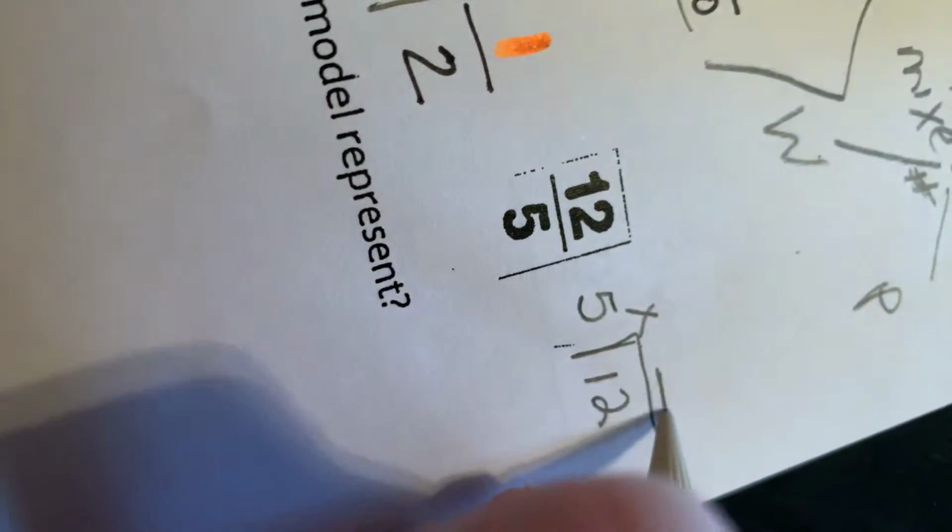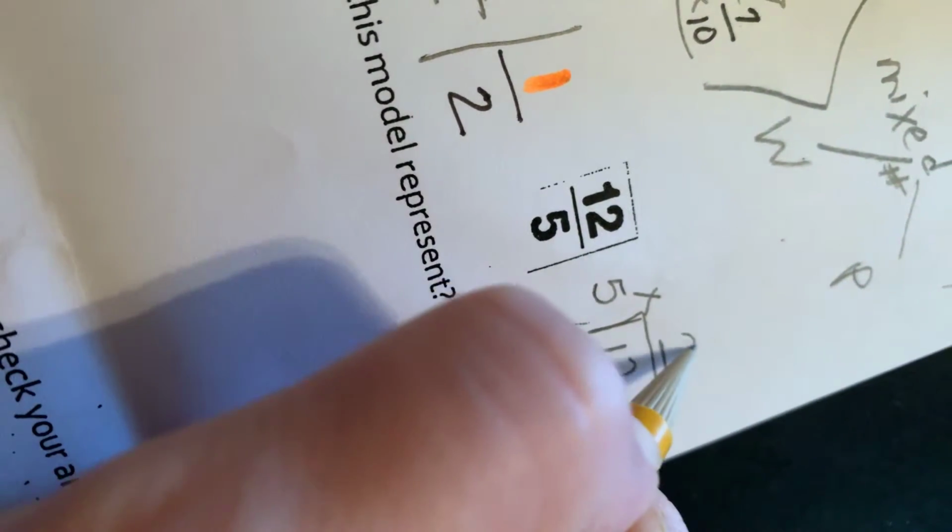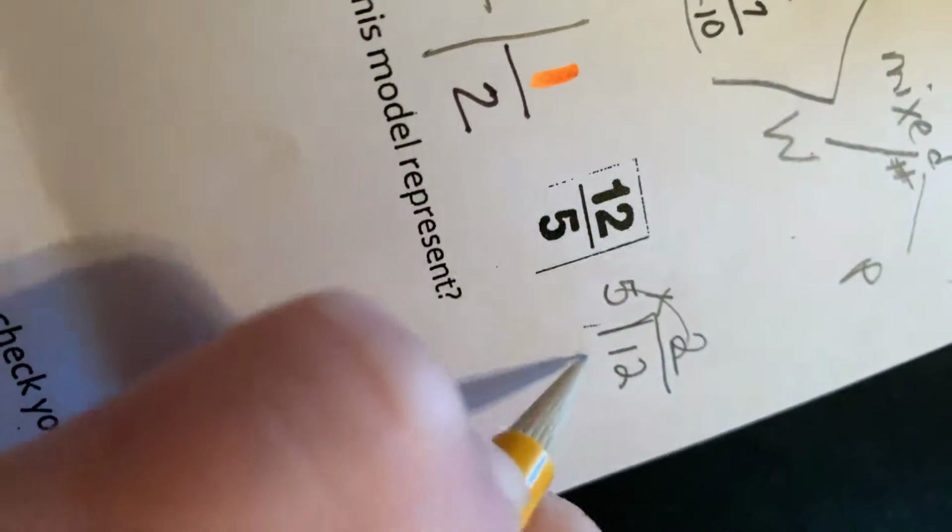Right here, 12 fifths. 12 divided by 5. Daddy wants to know how many groups of 5 can be created out of 12. That one's a pretty easy one too. And that's right, because you write the answer, then this fact. This allows you to subtract.